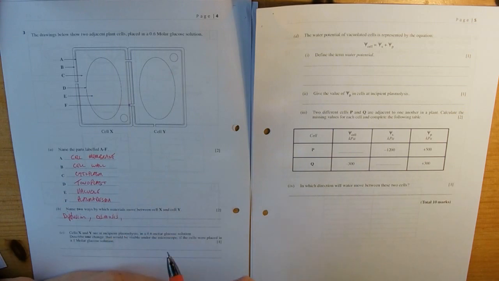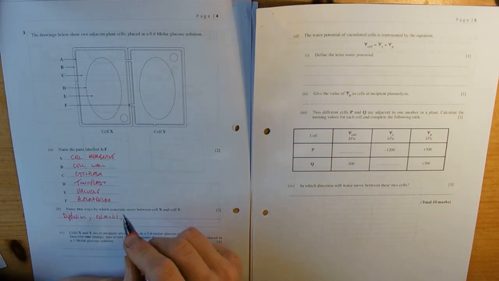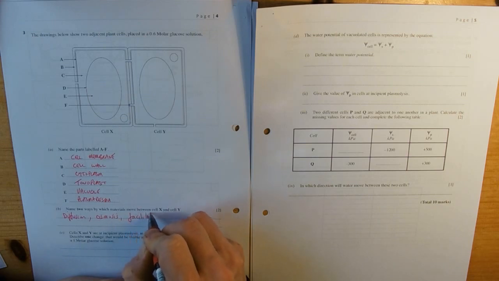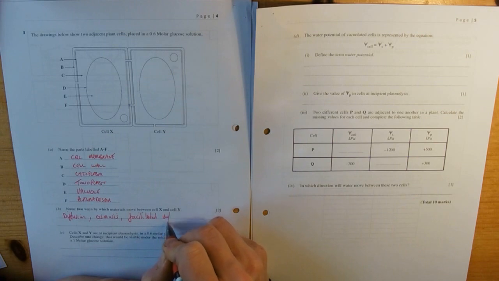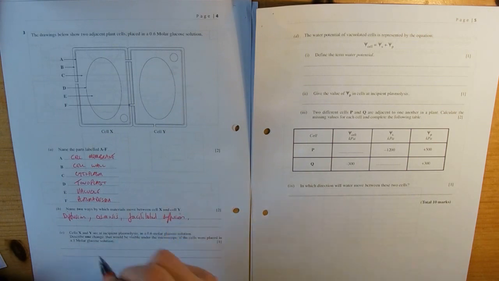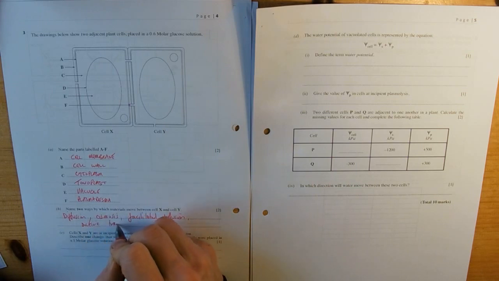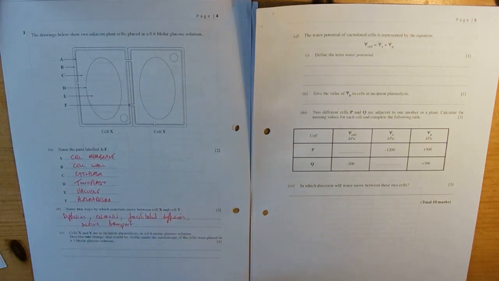And we've got 2 there. We have only 2 of those, but we could have the others as well. So we could have facilitated diffusion, active transport. You can start to make more suggestions, but why not just go with the main forms of transport there for 2 marks?